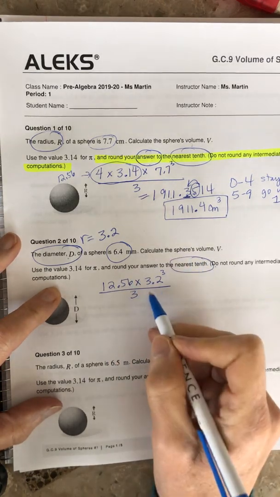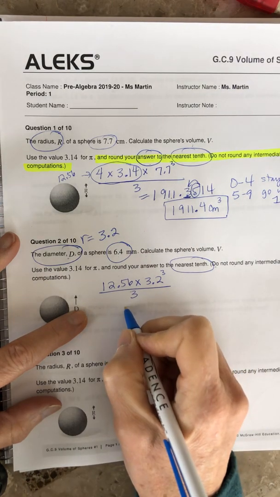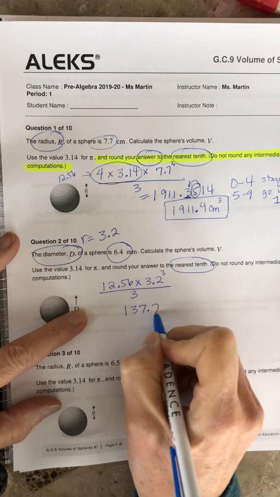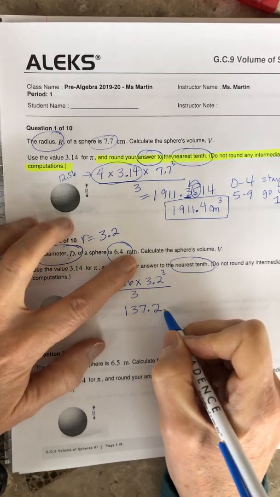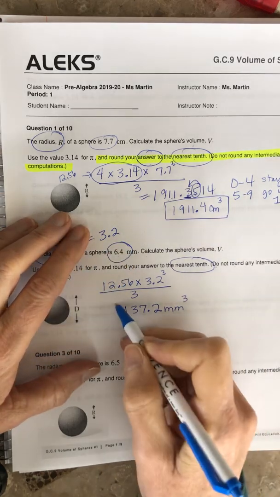This is going to be rounded to the nearest tenth. When you do that, you will get 137.2. And our units of measure was millimeters, and of course we're doing volume, so that's a 3.